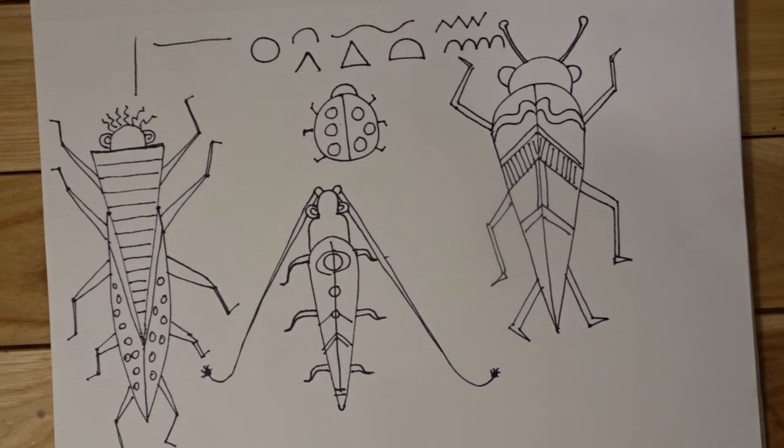So try some bugs, have fun, be creative. You're the bug maker. Make some bugs, be creepy crawly, scare your sister. Okay? Have fun, make bugs, go make art, and be creative.